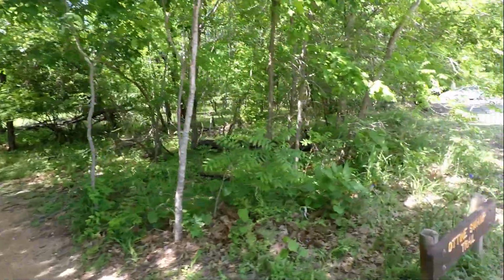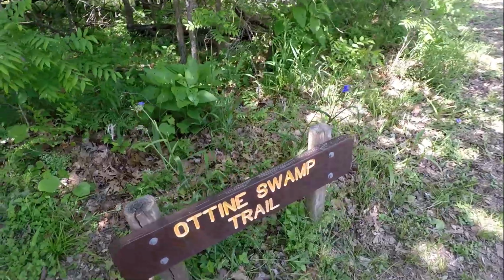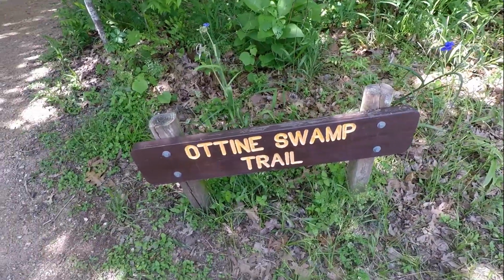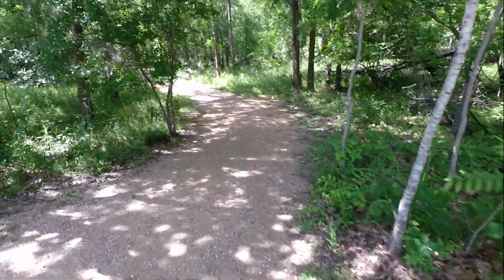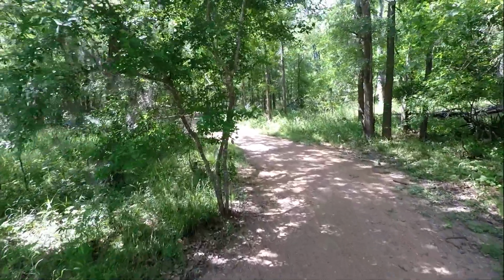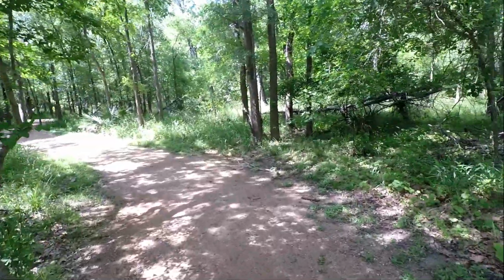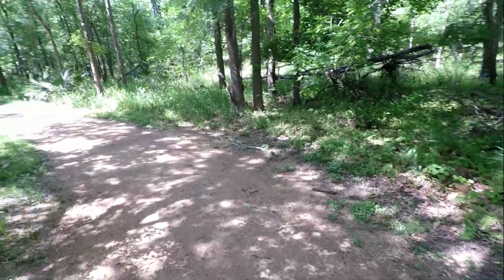Let me just get this last thing for you right here. You can see Untitled Swamp Trail. Just so you can see I'm not kidding. This is the very start of the trail. And let's see so I can get official. It's 11:51.